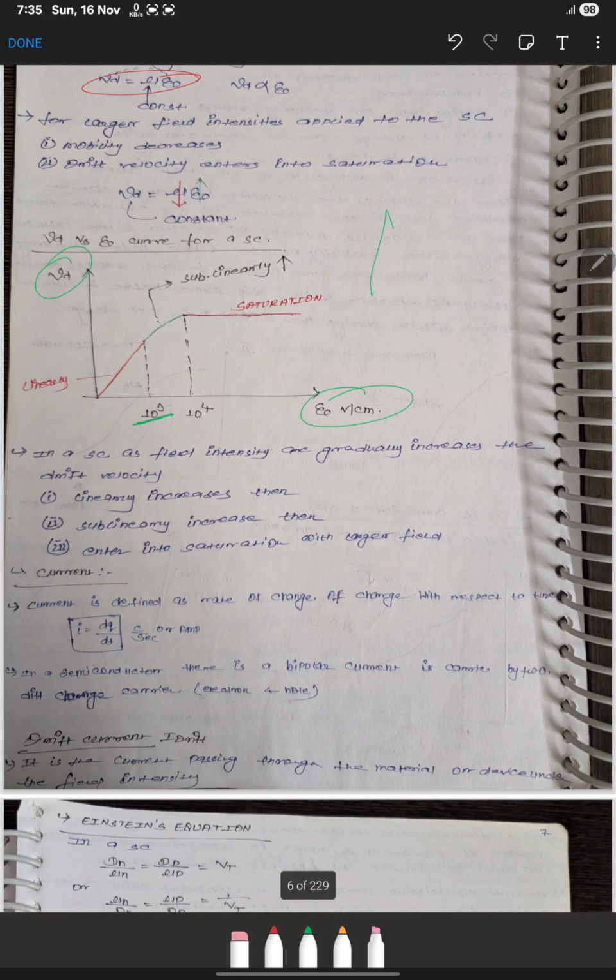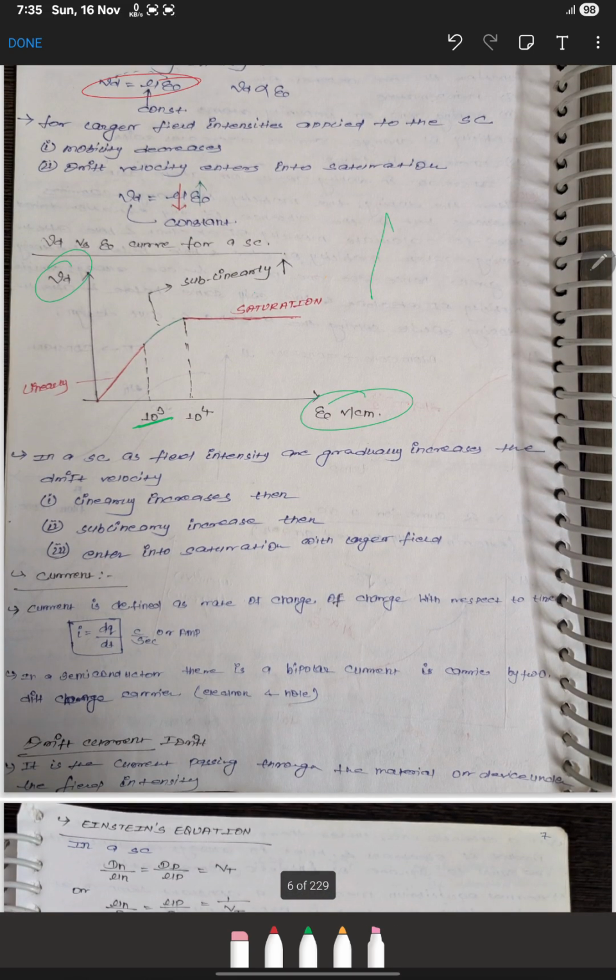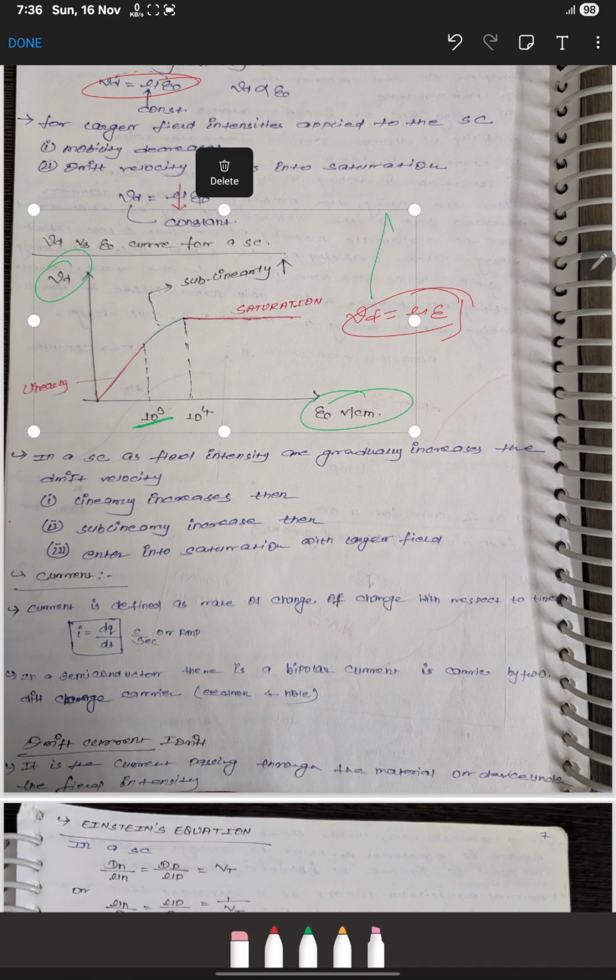So from here we can see, when we plot Vd versus E, we have a formula Vd is equal to mu E. So we know for the smaller E, mu is constant, so it varies linearly.